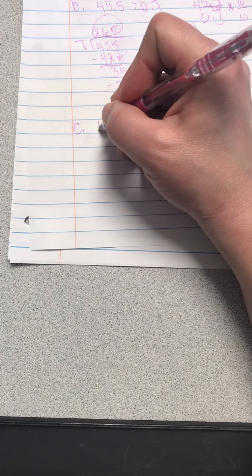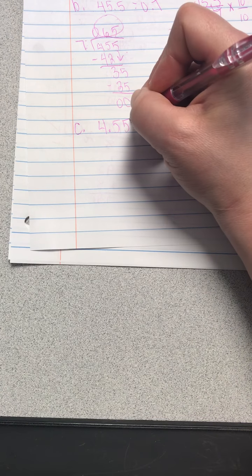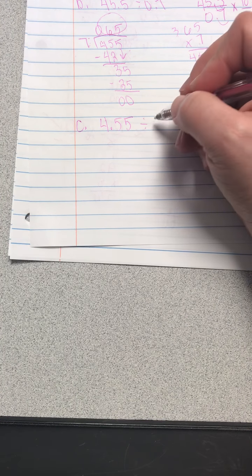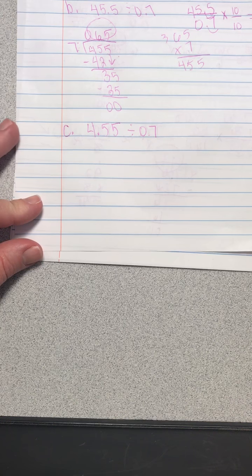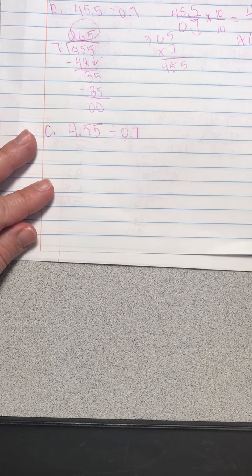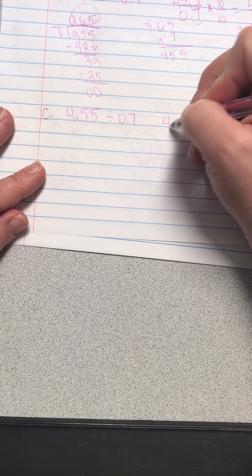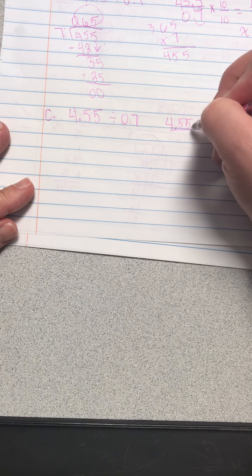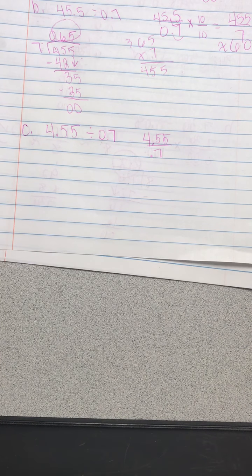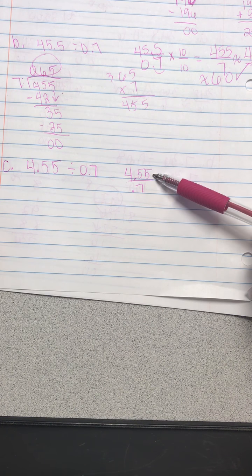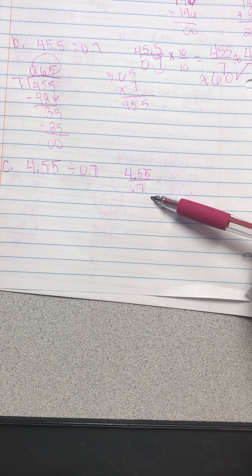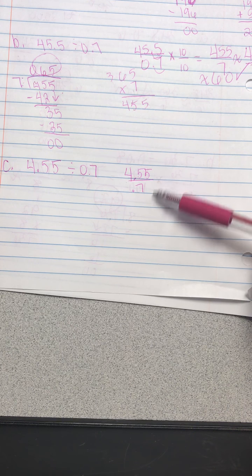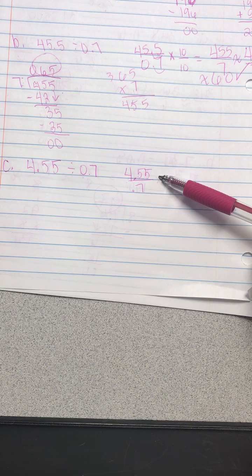So for C, I have 4 and 55 hundredths. I'm going to divide that by 7 tenths. All right, yell it for me. Ready? Step 1, make a fraction. So I've got 4 and 55 hundredths divided by 7 tenths. I'm going to tell you right away, I notice what's different about this is that my top is hundredths and my denominator is tenths. So I'm wondering, what is it that I'm going to multiply by? Do you know?